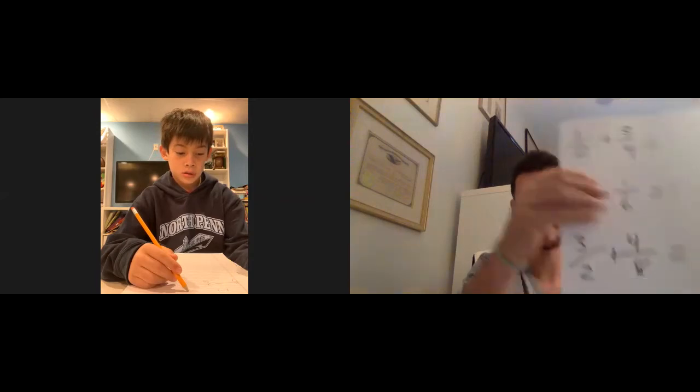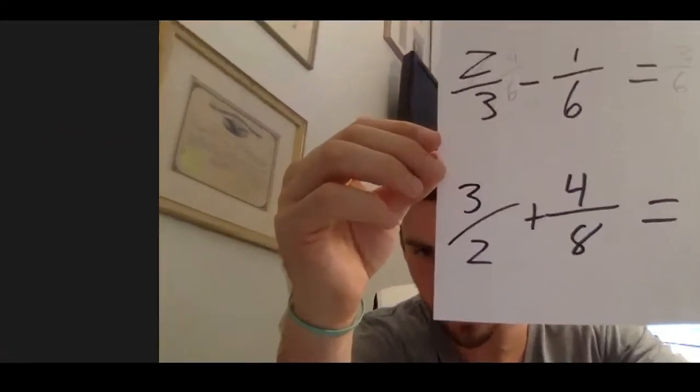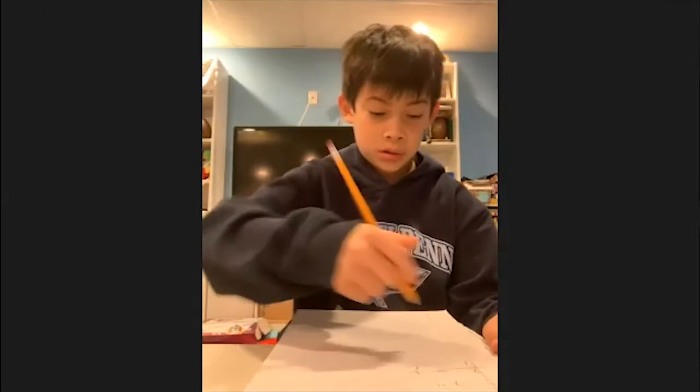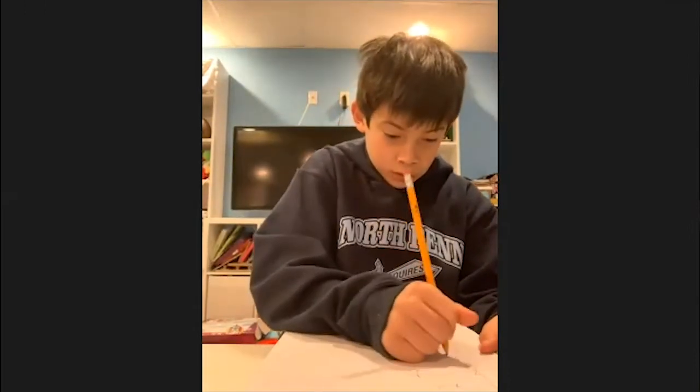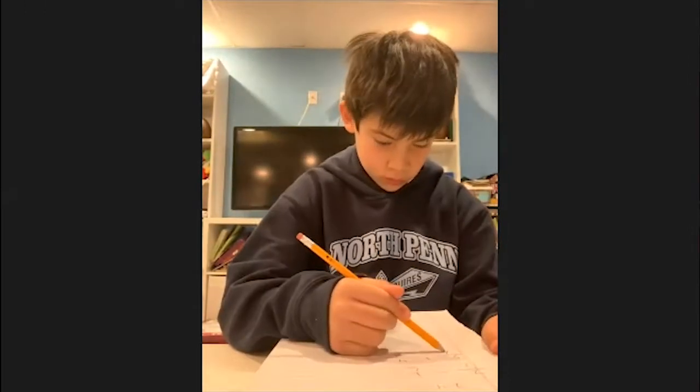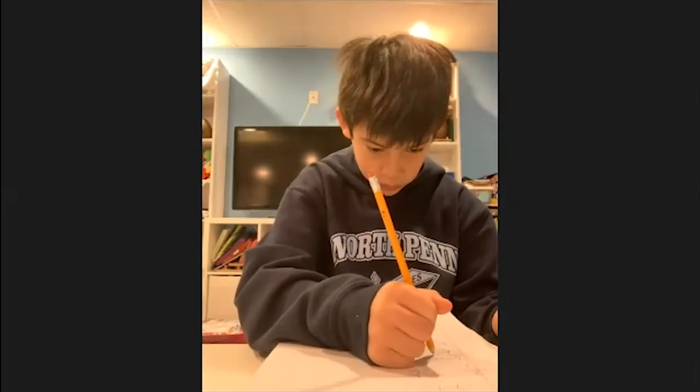Okay, let's try one more addition problem. Ready? 3 over 2 plus 4 over 8. 16 over 8. Absolutely. And how can we reduce that 16 over 8? How can we simplify that? What is 16 divided by 8? 2. Absolutely. So the answer here simplified is 2.